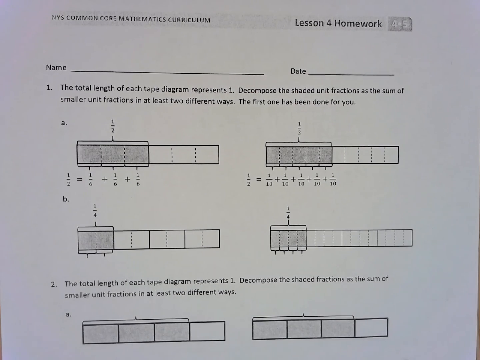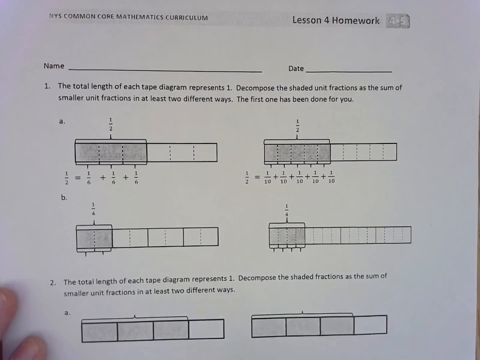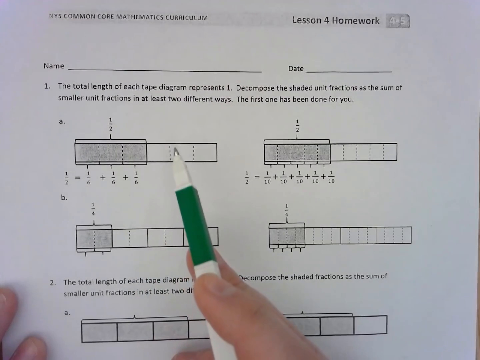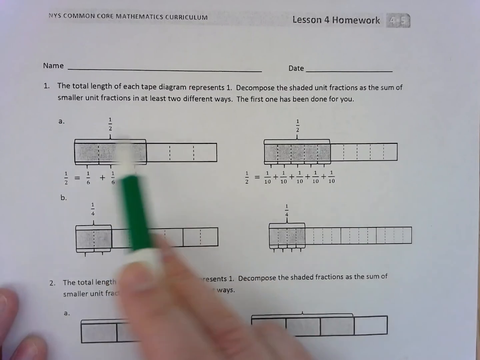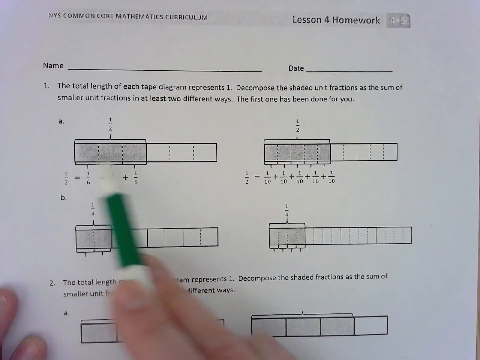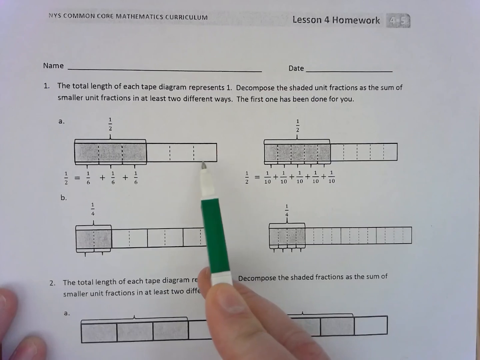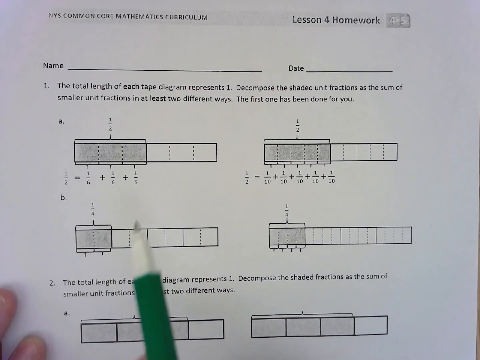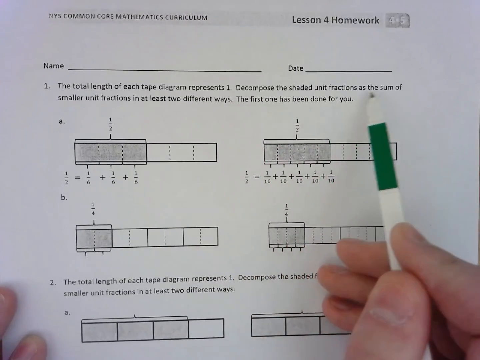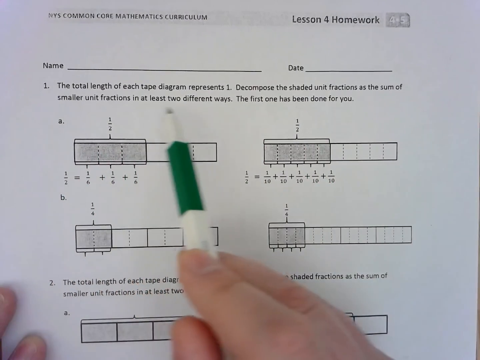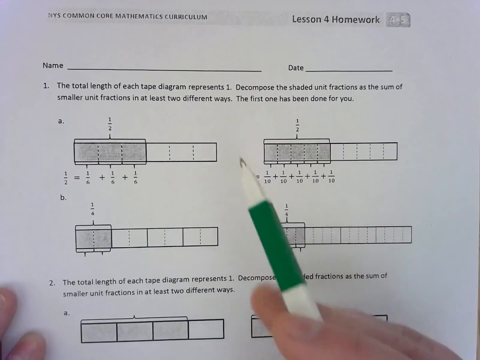Okay, so the first one, they've done the example for you. So we're going to ignore the hash marks at first. So here, this piece is split up into two parts. So we have 1, 2. So the shaded part is 1/2. After that, we are decomposing the shaded unit fractions as a sum of smaller unit fractions in at least two different ways. The first one is done for you.